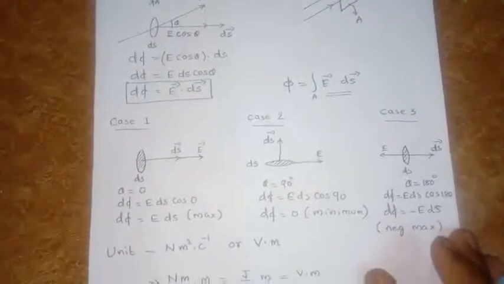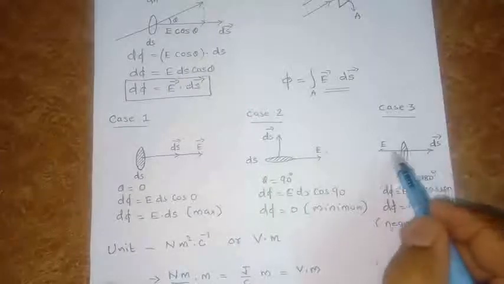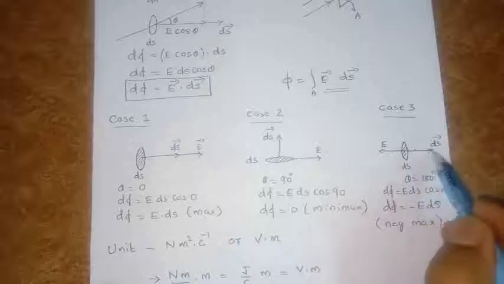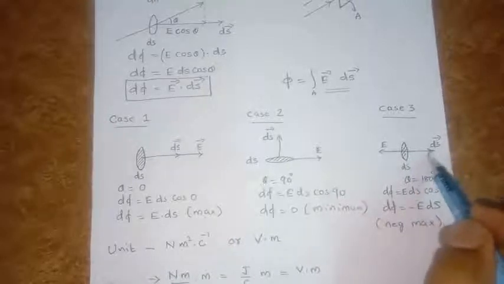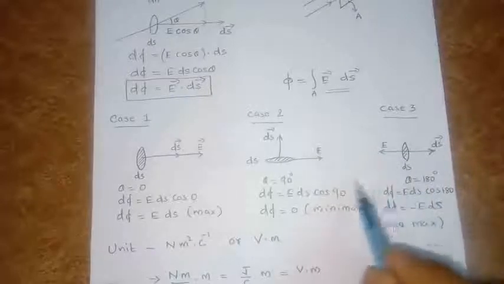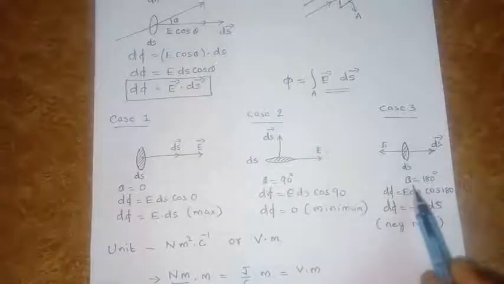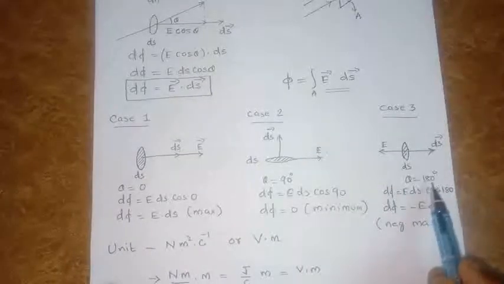Now you can see case number 3. Here area is kept like this. The area vector is like this, sorry, area vector is like this towards the positive x direction. But I am having an electric field which is opposite to the area vector, in the negative x direction. Look at the angle between electric field and area vector. Angle between electric field and area vector is 180 degrees.